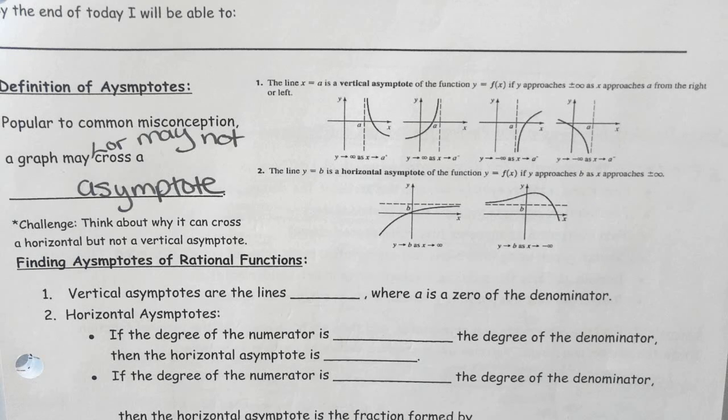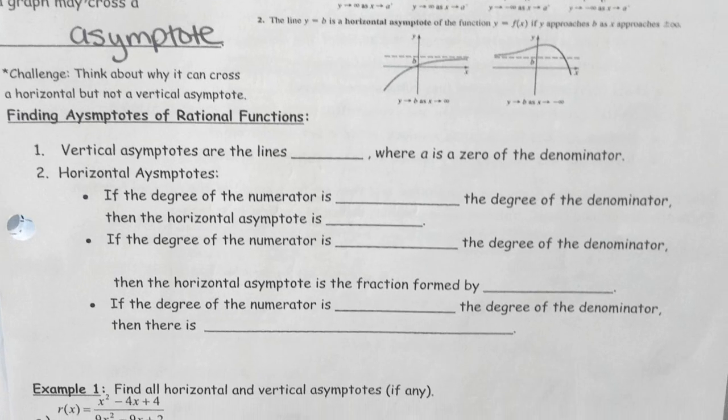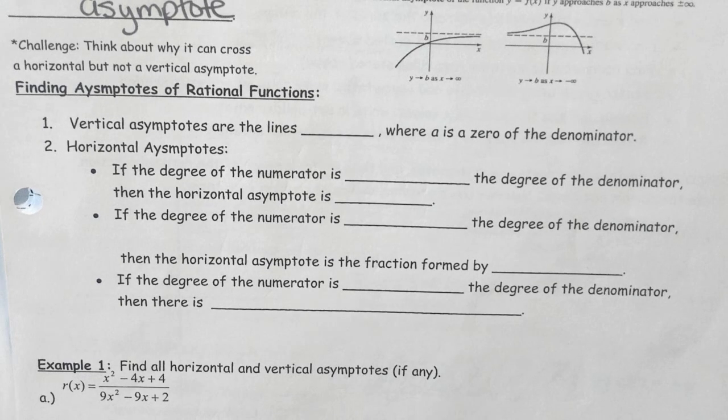Okay, let's talk about how to find asymptotes. So there are two different types that we're going to deal with. There actually is a third one that we'll deal with later in the year. It's called a slant asymptote. So it would be an asymptote that has slope to it. So we're going to talk about just vertical and just horizontal asymptotes right now. Okay, so just those two.